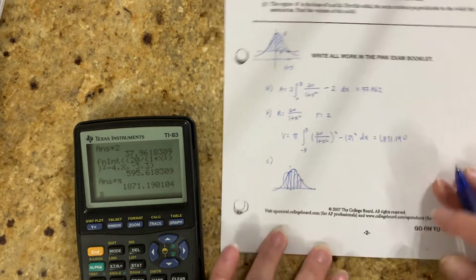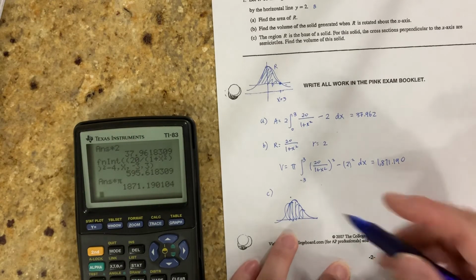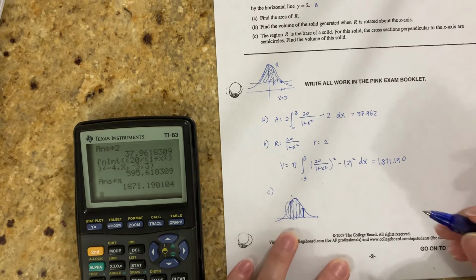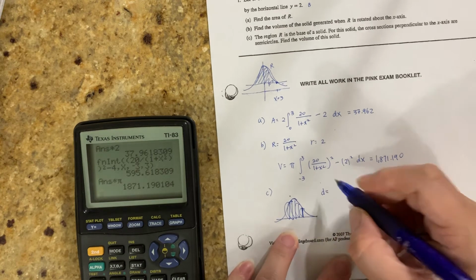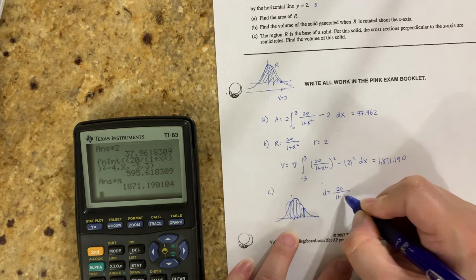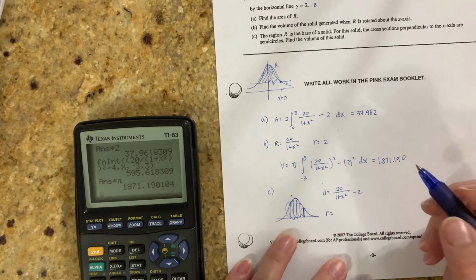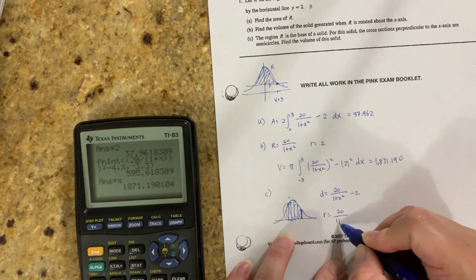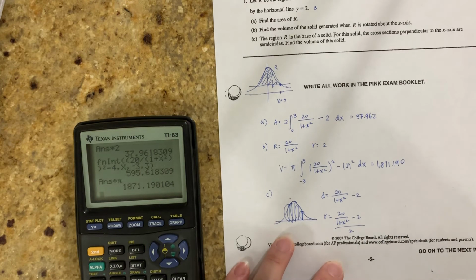Hopefully this kind of makes sense. You're going to have to look at it three-dimensionally. What is the key thing? The key thing is this region here gives us a diameter, and we don't want that. We want radius. So the top minus bottom gives us a diameter. Diameter is 20 over 1 plus x squared minus 2, which means radius is this divided by 2. So 20 over 1 plus x squared minus 2, the whole thing over 2. Now you can reduce it or you can leave it. It's really up to you.